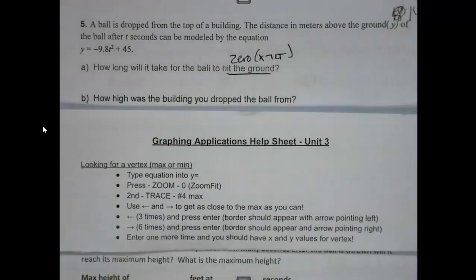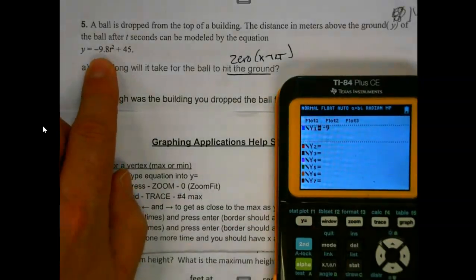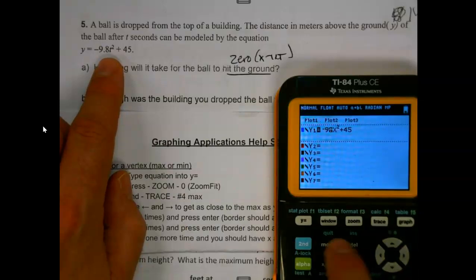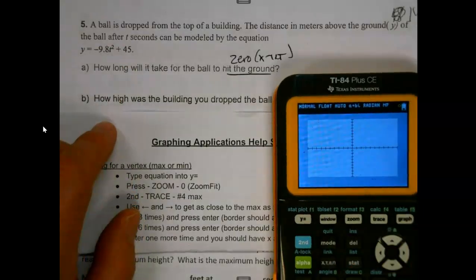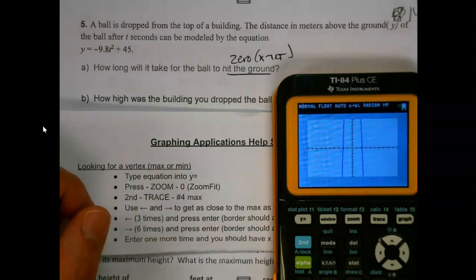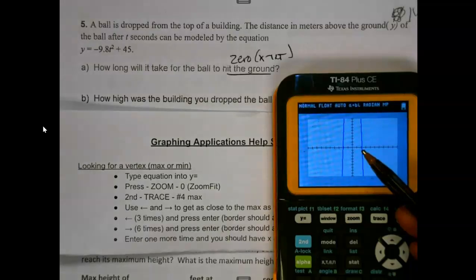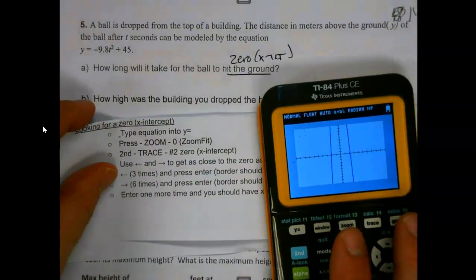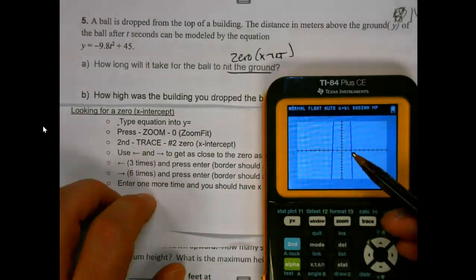So I get my handy-dandy help sheet out. I type this into y equals, well, with x instead of t. Except I wrote 98. That's not going to be helpful. That's better. So I hit graph, and I'm like, all right. Again, we got to use some common sense. There's the positive side. That's the value we need. So we're not looking for the vertex. We're looking for the 0. Do I need to use zoom fit? I don't think I do this time. I can see it right there.